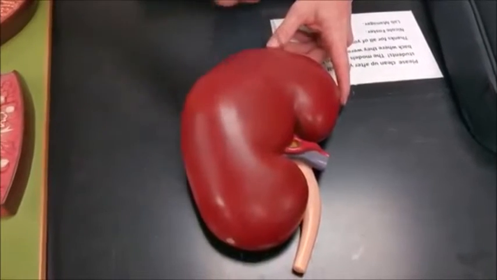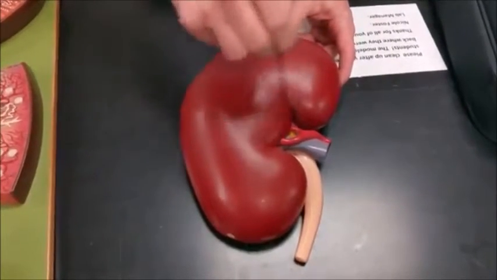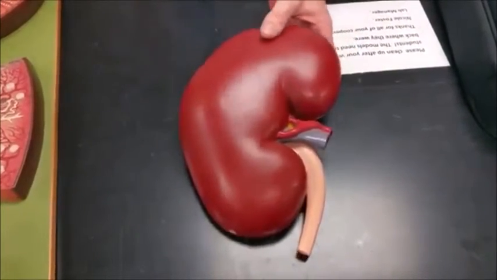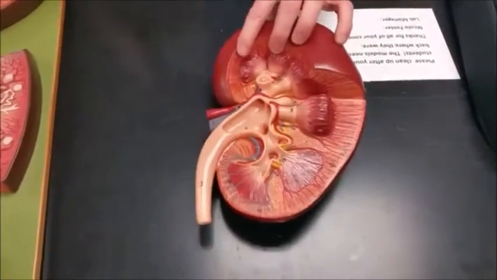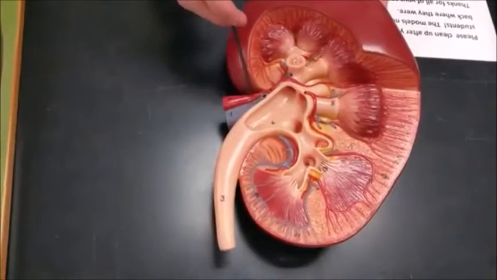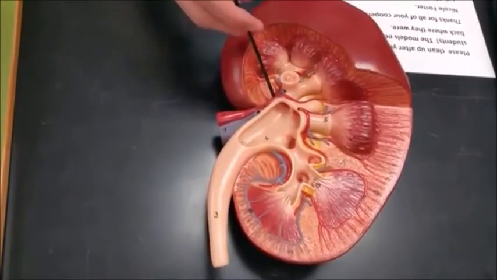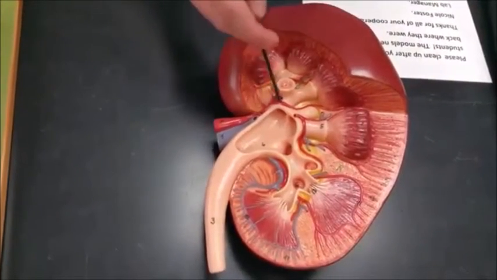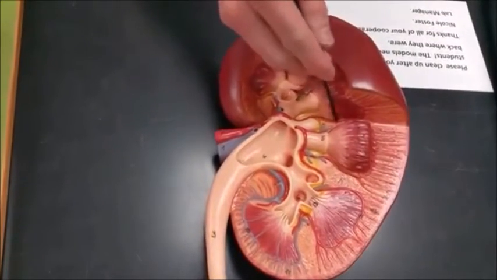Okay, so the entire outside of the capsule, the little indented part is the hilus or hilum. That's where your blood supply comes in and the urine flow goes out. So coming in, you have the renal artery. This becomes a segmental artery, and then becomes the interlobar artery.